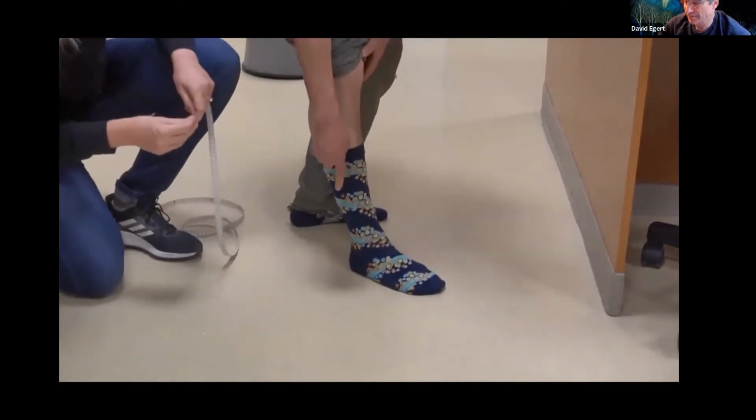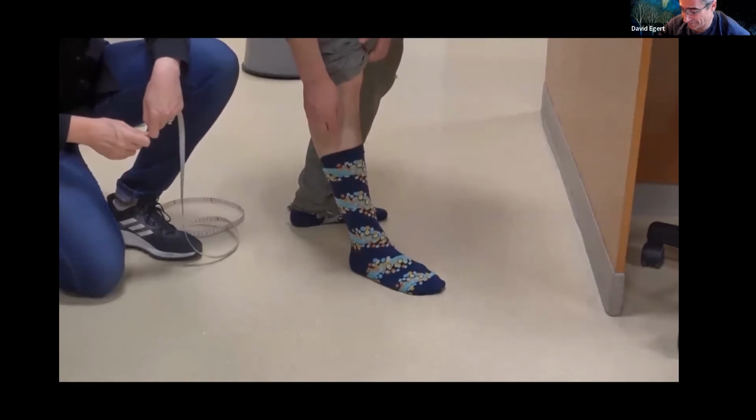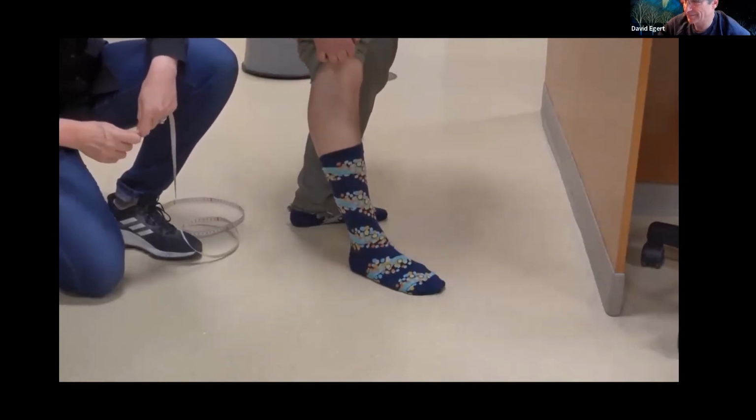Oh, also, I highly recommend if you know you're taking your shoes off for this lab, wear fun socks.